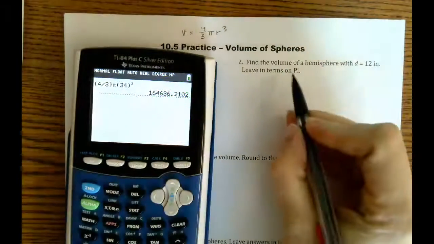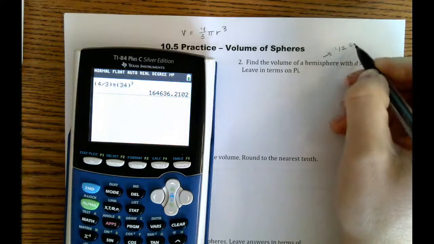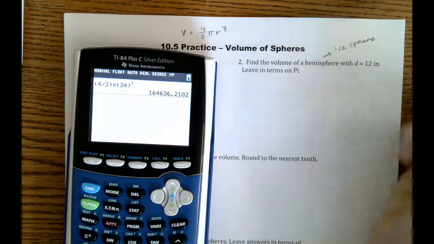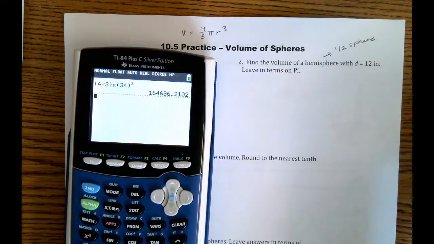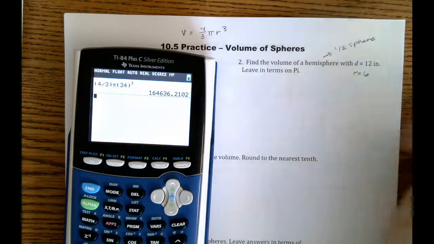Okay, number 2, it says find the volume of a hemisphere. A hemisphere is half of a sphere, so whatever answer we get, we're going to need to divide by 2, and we're leaving this in terms of pi. So if the diameter is 12, that means the radius will be 6.